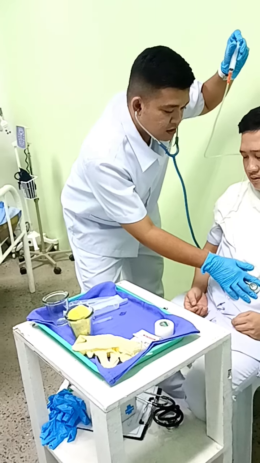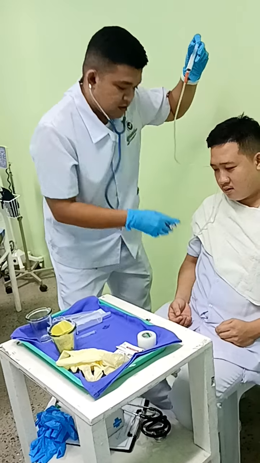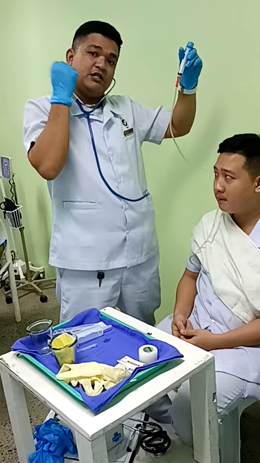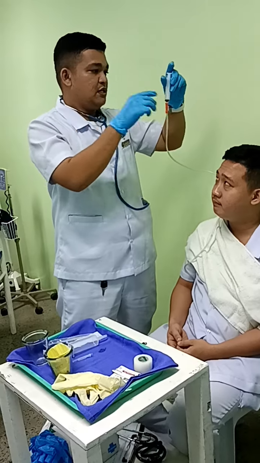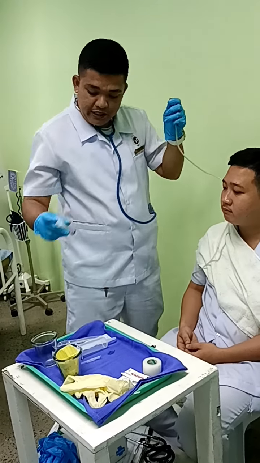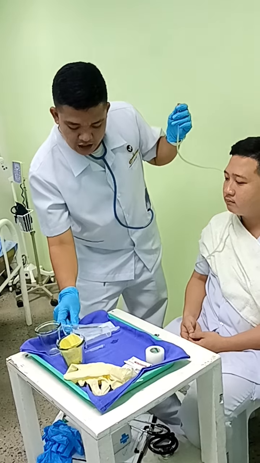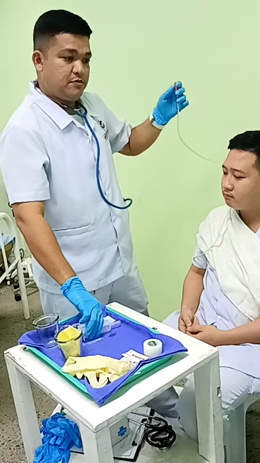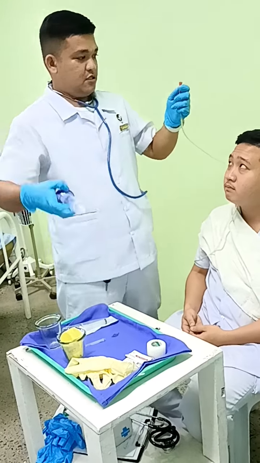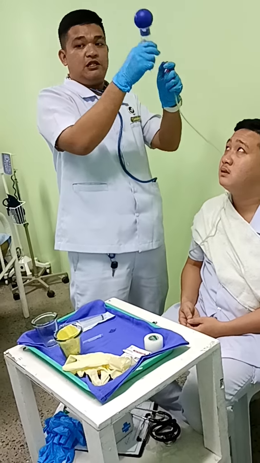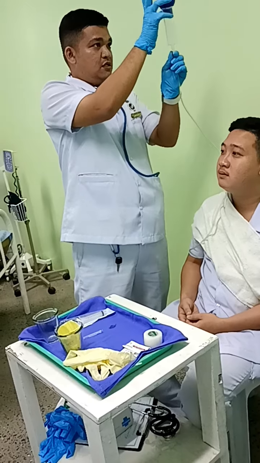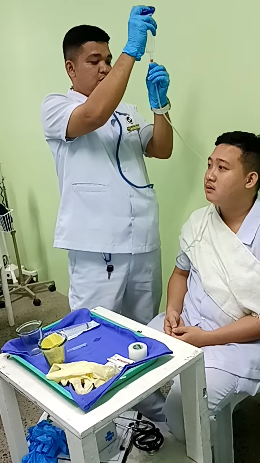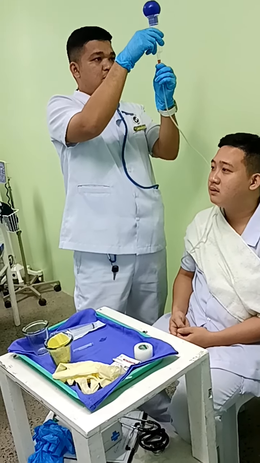Right. So for enteral feeding, we're going to assess the patient for the need for enteral feeding. Next is to auscultate the patient for bowel sound, and then aspirate gastric contents. So insert the suction. And then auscultate the patient for bowel sound.